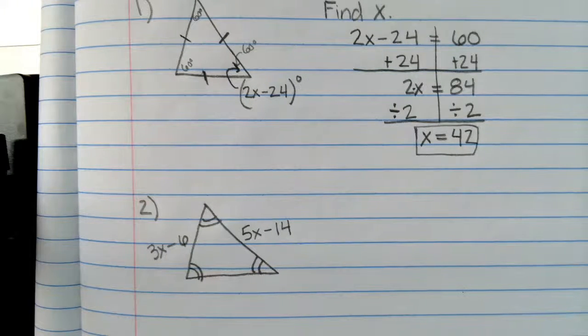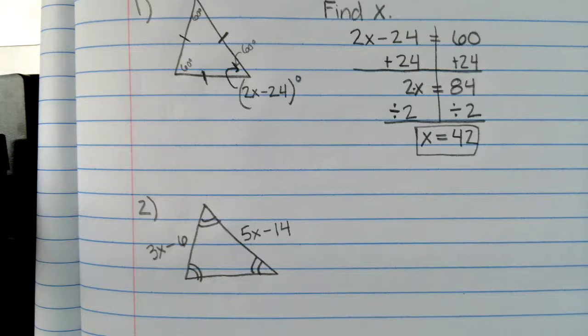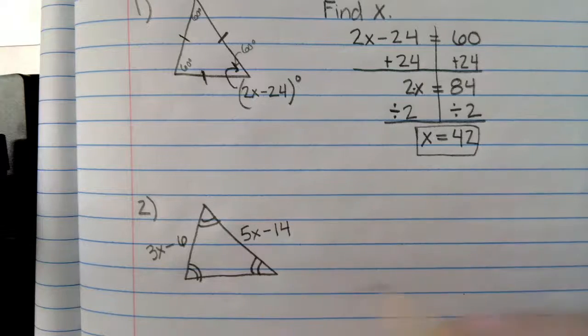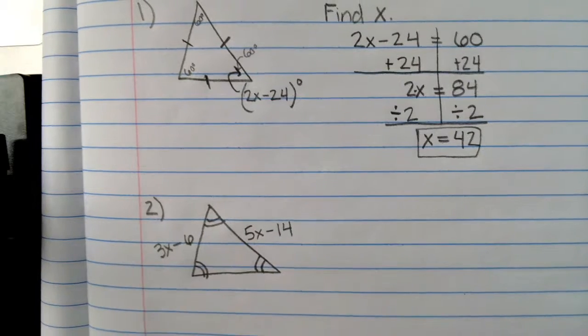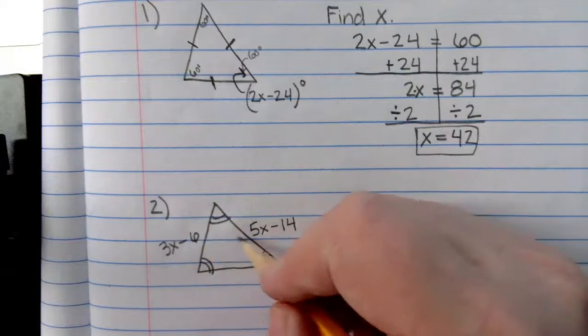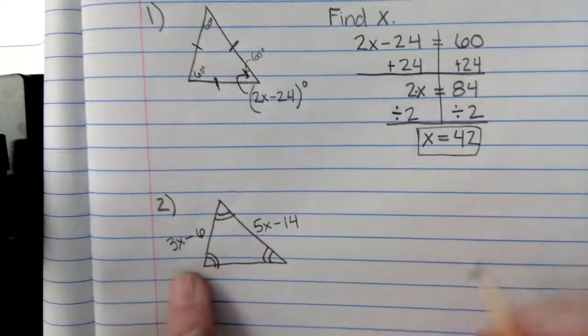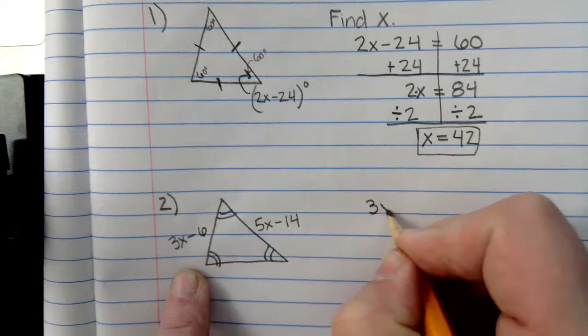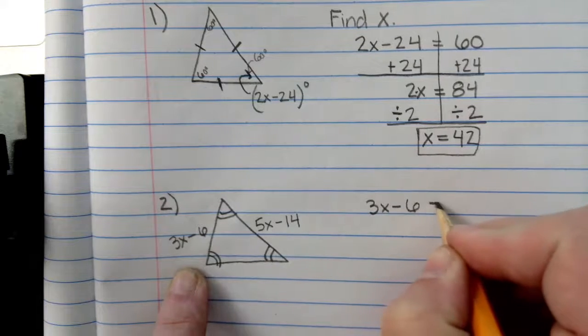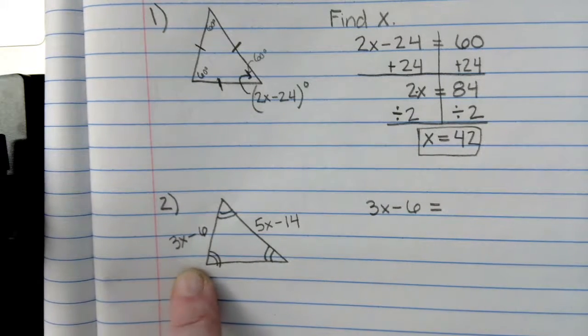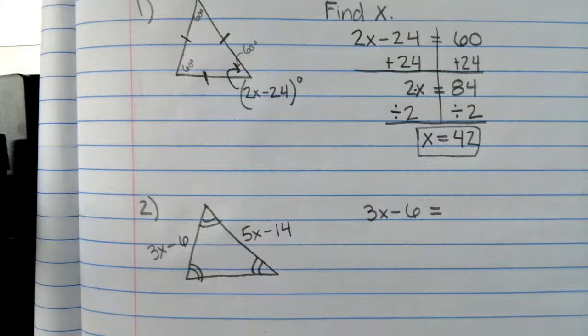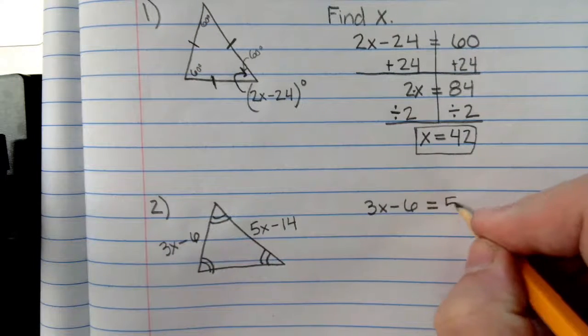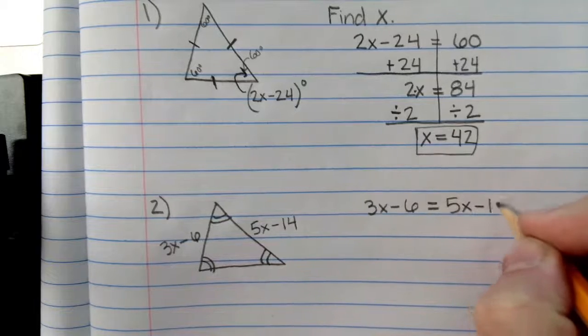So we see that all the angles are congruent. What else does that tell us? If all the angles are congruent, all the sides are the same. Did it matter that the angles are 60 degrees? In this one, no, because we're talking about the sides. So we really know these sides are the same. So I can write the equation 3x minus 6 equals, that's one side. What's the other side? 5x minus 14. We know all the sides are the same, so we know that they are equal.